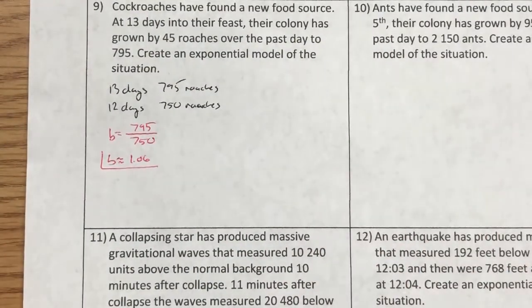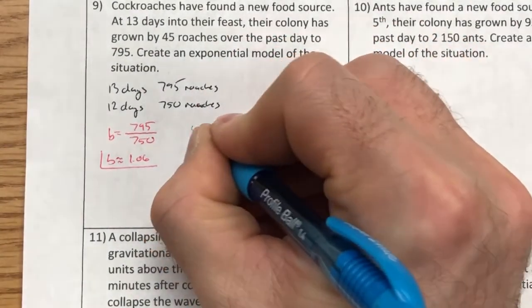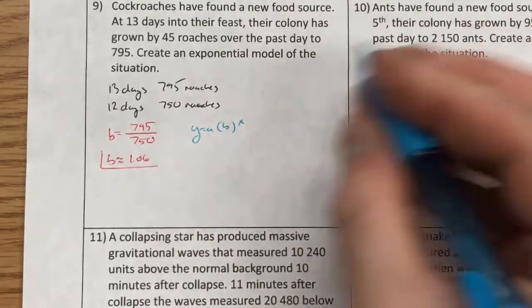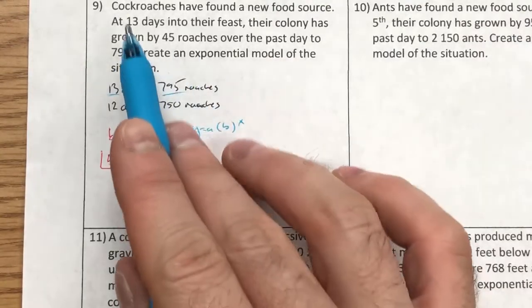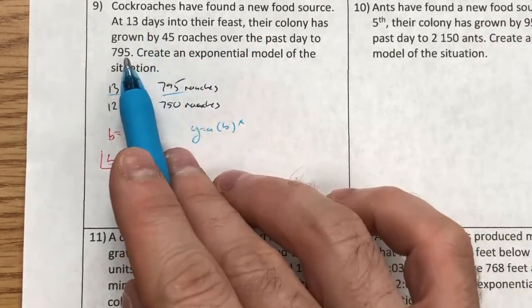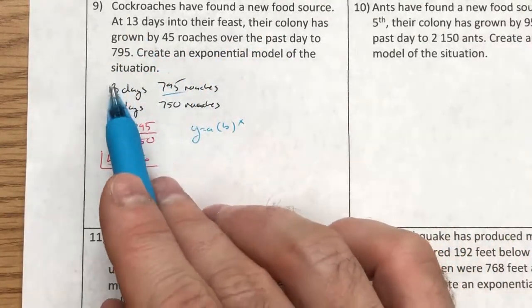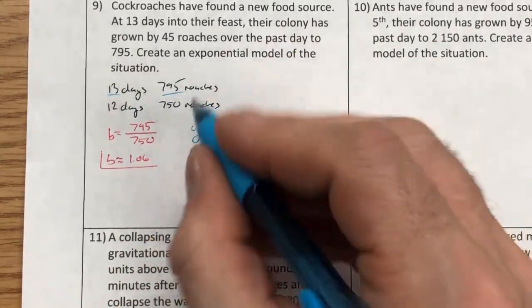Let's come over here and say, okay, y is equal to a times b to the power of x. And I'm going to use, let's see, 13 days we have, so it looks like days are going to add roaches. So I'm going to say my days is my x and my 795 is my y.